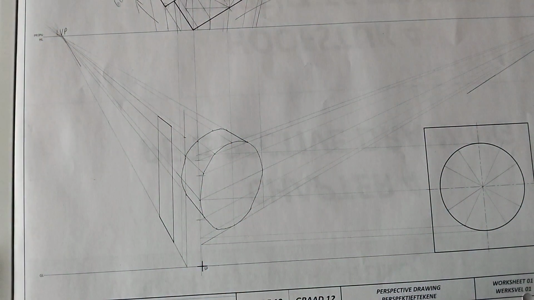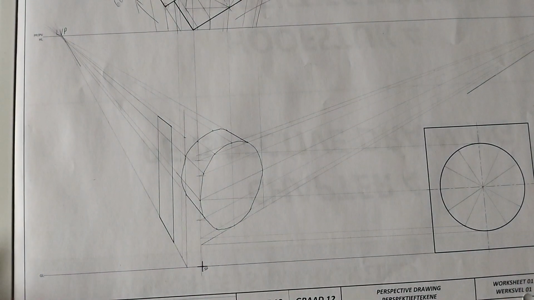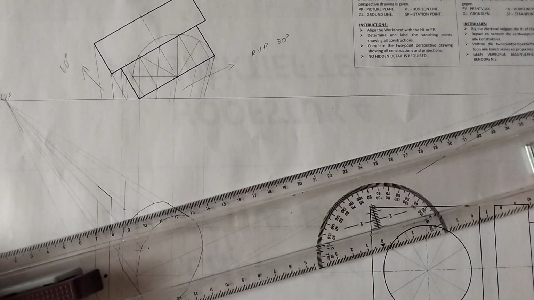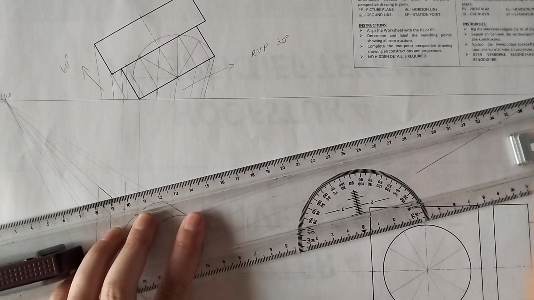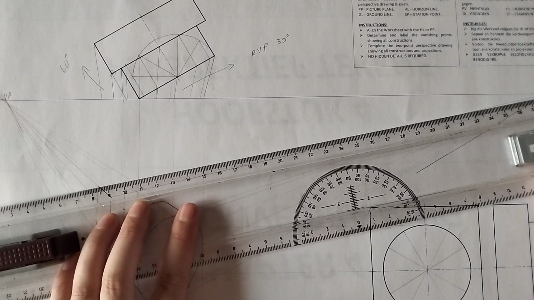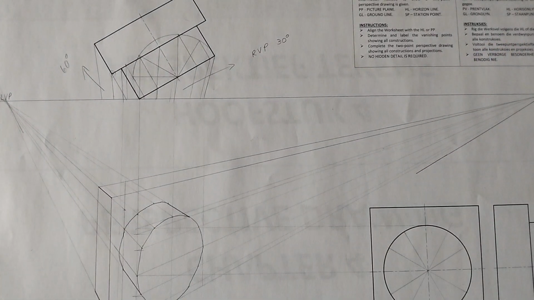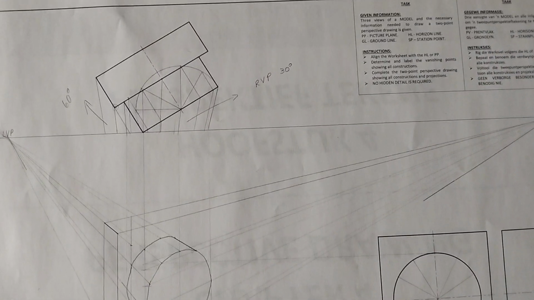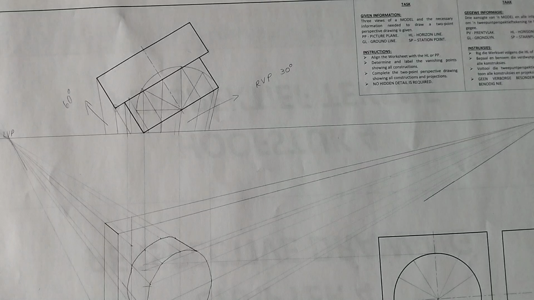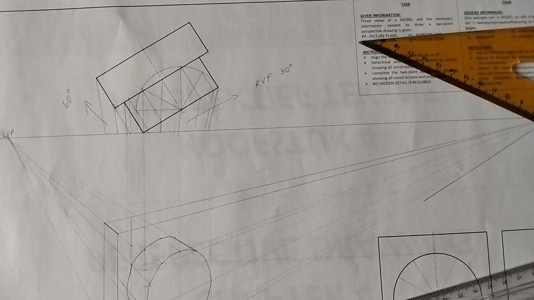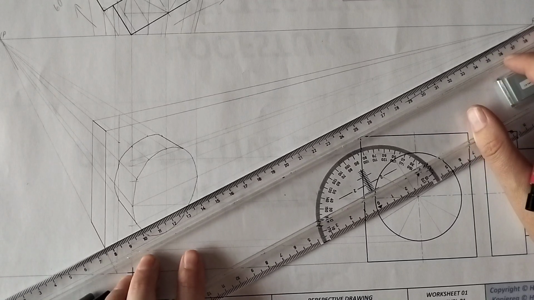Now that you know where that height is, you can also just take that to the right vanishing point. And then I want to know where that box ends, and I can see it on my top view, so I'm going to take this one and that one to the standing point. And you can also just project from here this bottom one as well.